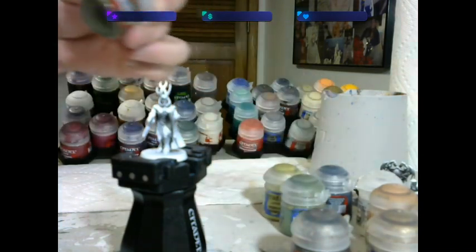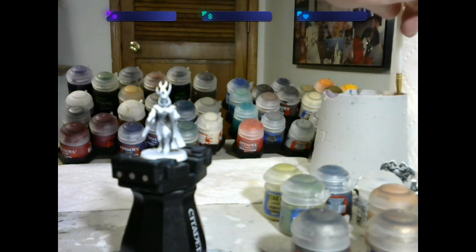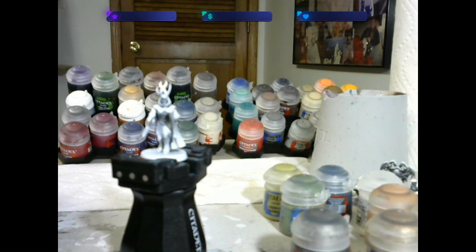Alright. Do Castellan Green, see how this looks. Always make sure to shake your paint real good. I haven't opened this one yet. I don't normally do greens. Normally I would say red is what I normally do.